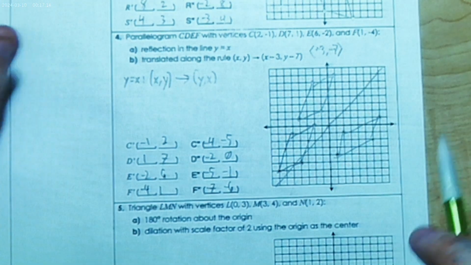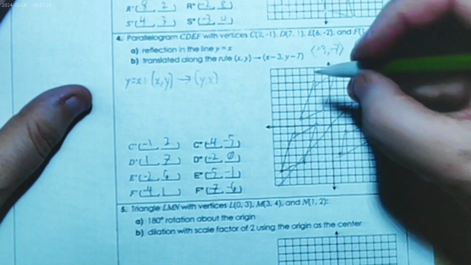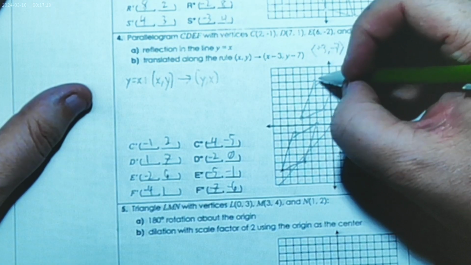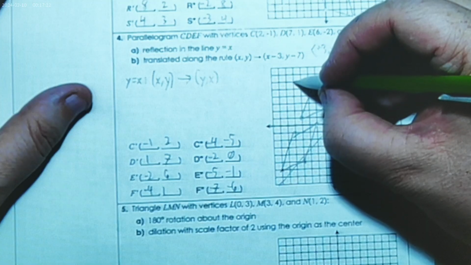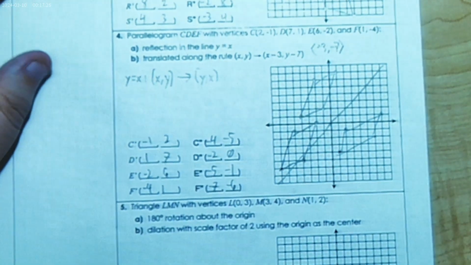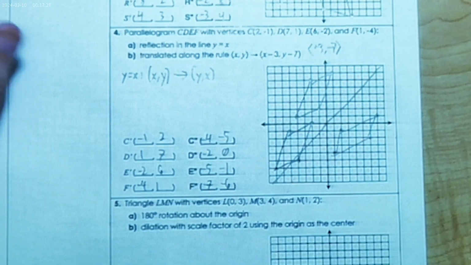The line of reflection is getting in the way a little bit, but I think we're in good shape. So I got 1, 2, 3. That's 3. 1, 2, 3, 4, 5, 6, 7. That's 7. So yeah, there we go. That is our second transformation. Things are going pretty well so far.